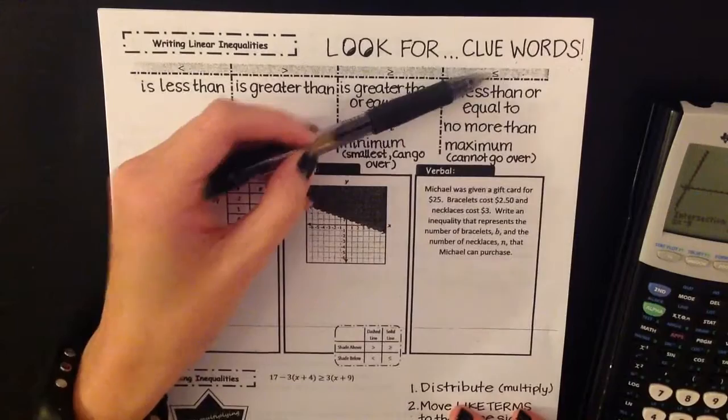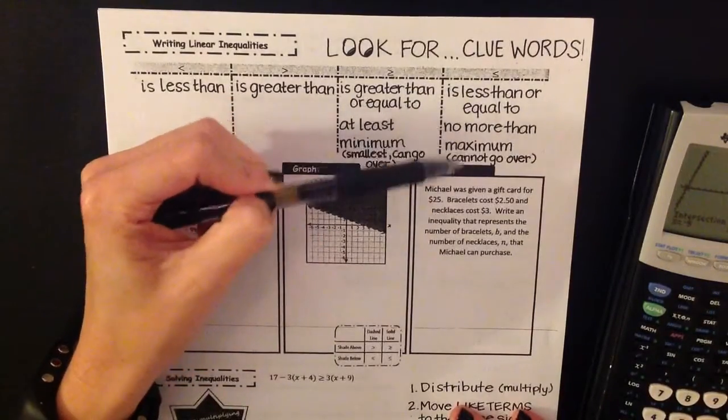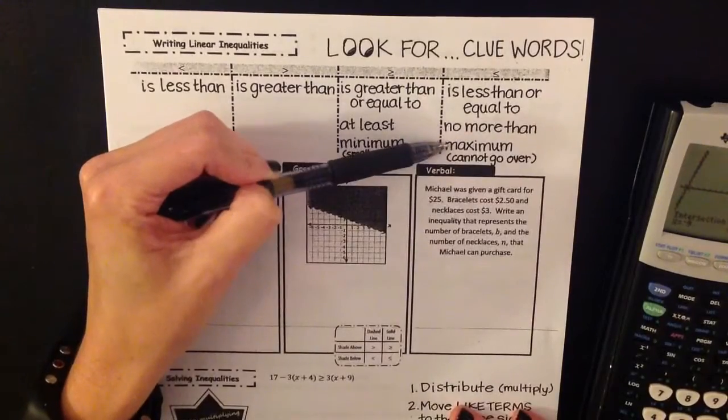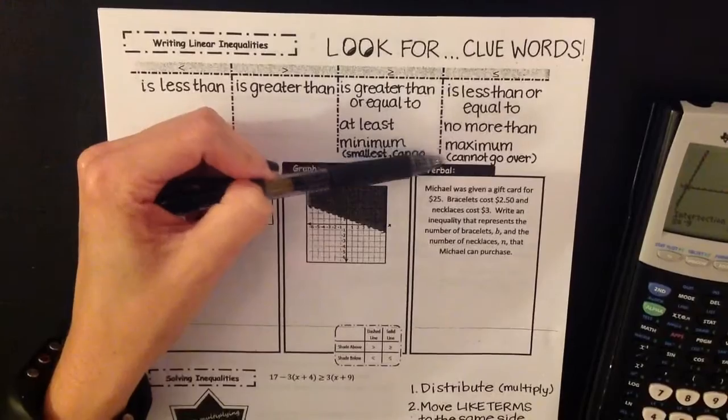And then less than or equal to, obviously less than or equal to, no more than, you have a budget. You cannot go over that value. Same with maximum. You're at the highest you can go. You can only go down from there.